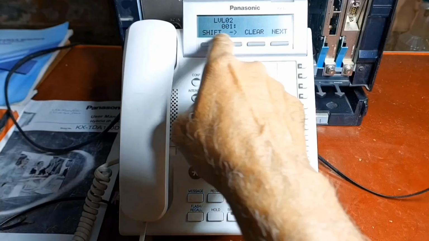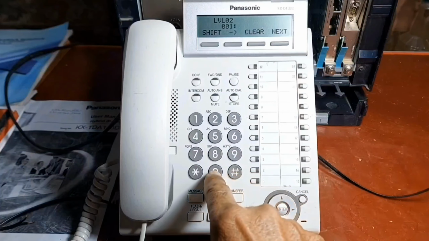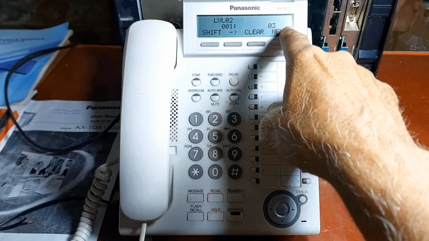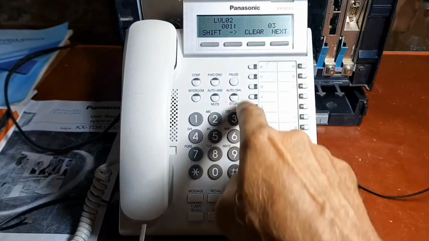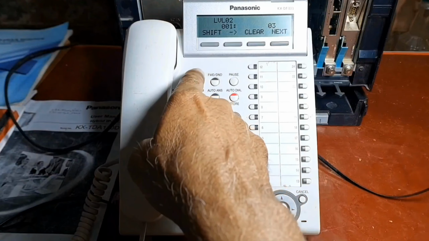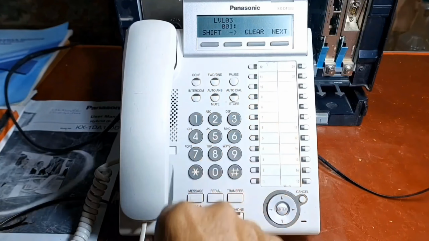Level 2. 03. Mobile dialing restriction code. Press store key for save. Change the level by pressing the forward key.